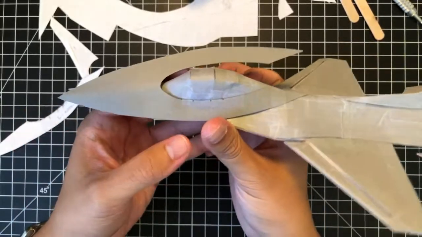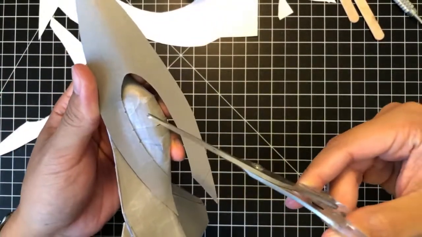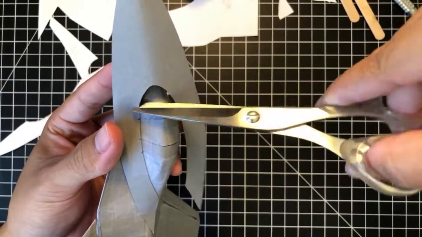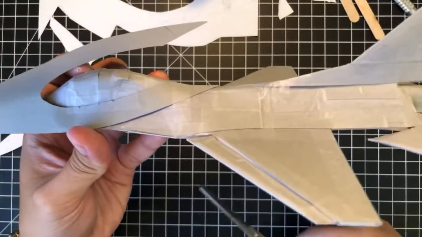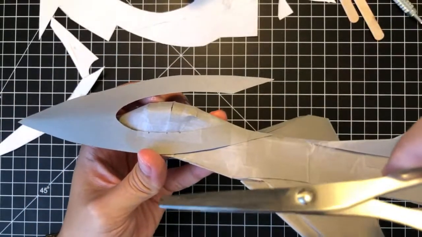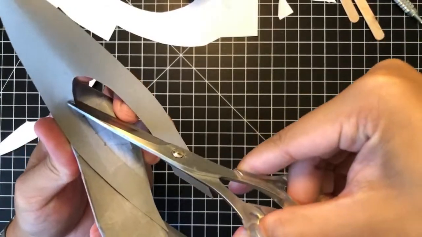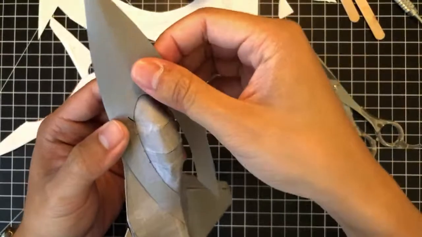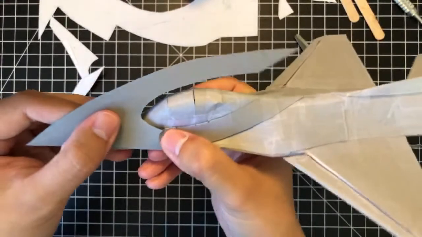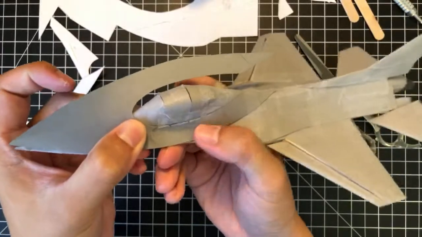Looks like it might need a little bit of a relief cut just to let this thing fold over onto itself. I'm not sure how I should do this. Should I cut forward swept? I think that would be the best idea here. Small, tight cut, but it should help with getting the piece to fit.